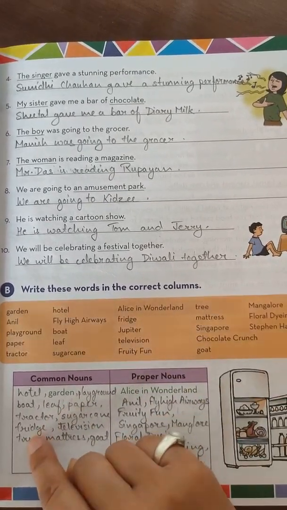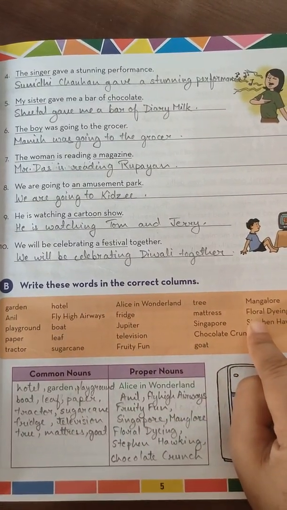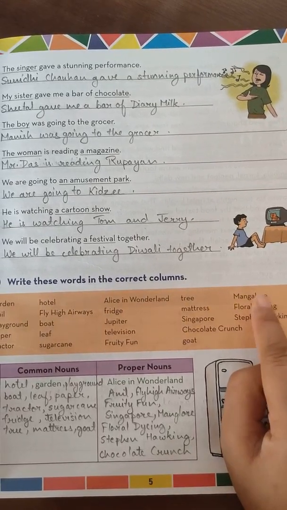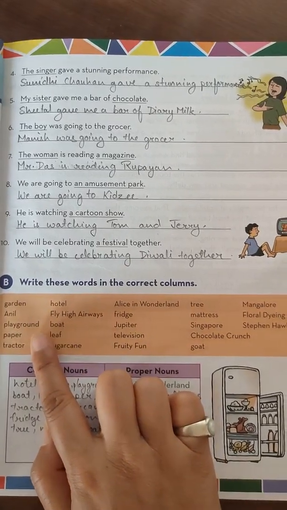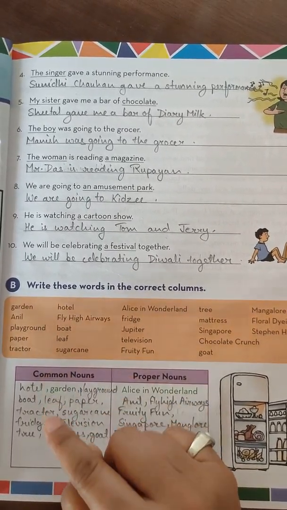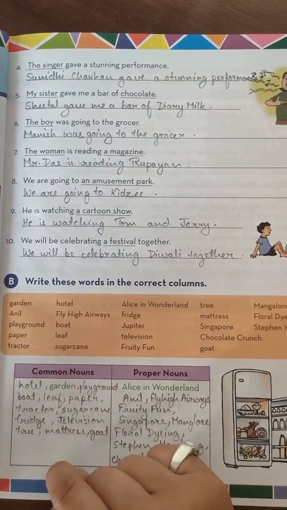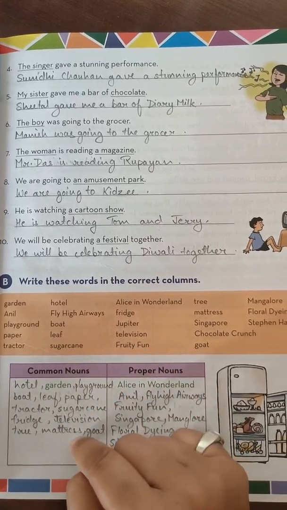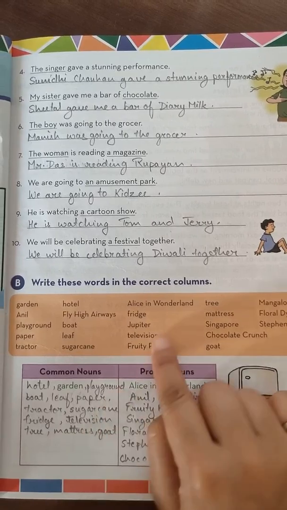Mattress is a common noun, so you will write it here. Floral Dyeing is a specific name, that's why we will write it here. Playground is a common noun, so you will write it in the common nouns column. Boat is also common.